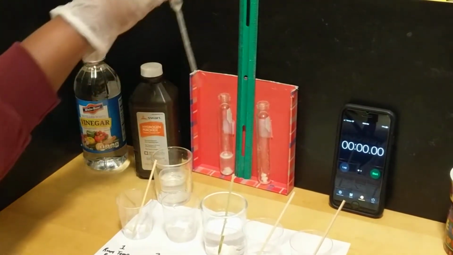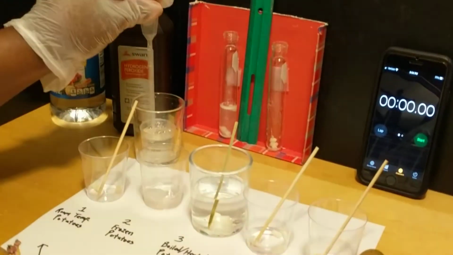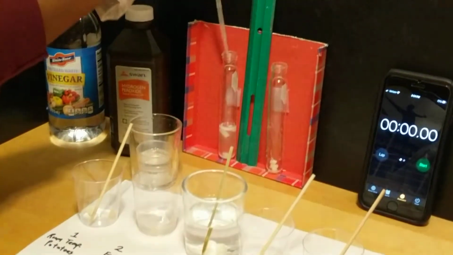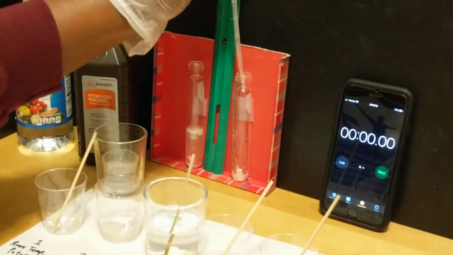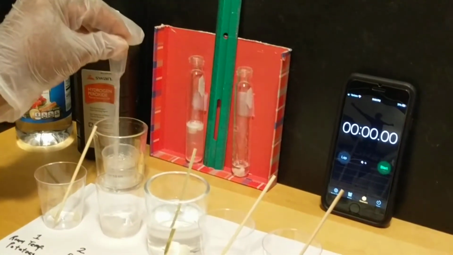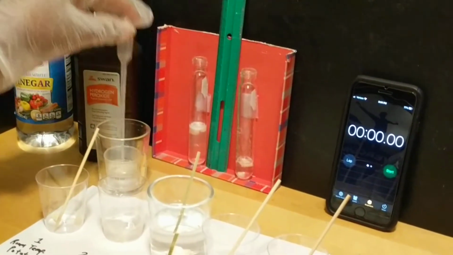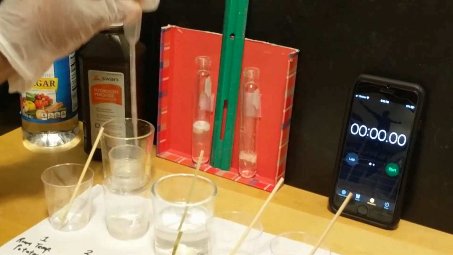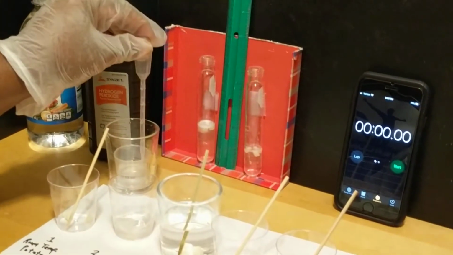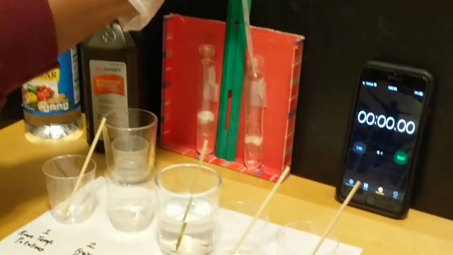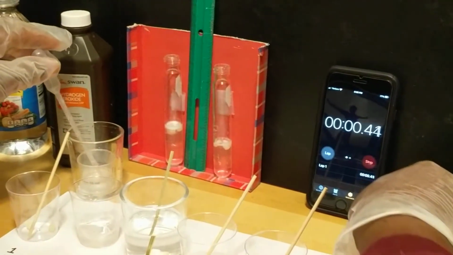Oh, I see some reactions happening. You guys see the foam? Can you look closely? Yeah, some foam actually happens. All right. So room temperature is done. I'm going to add some hydrogen peroxide to the frozen potato. And I set the timer beginning now.